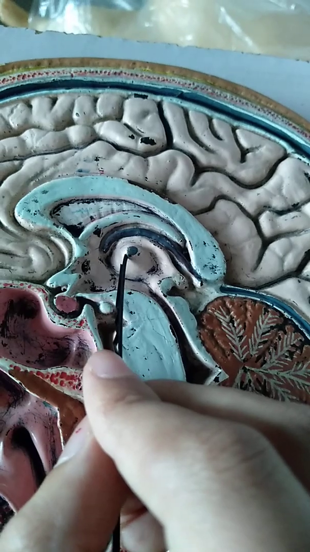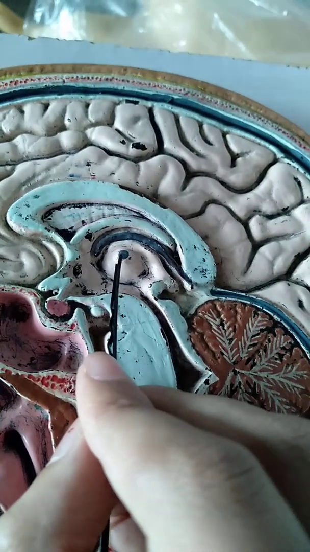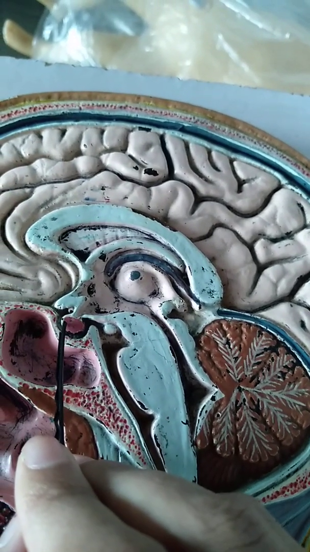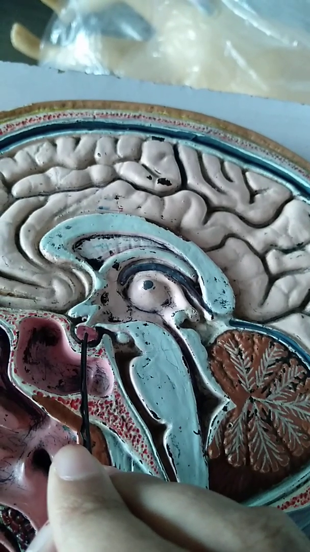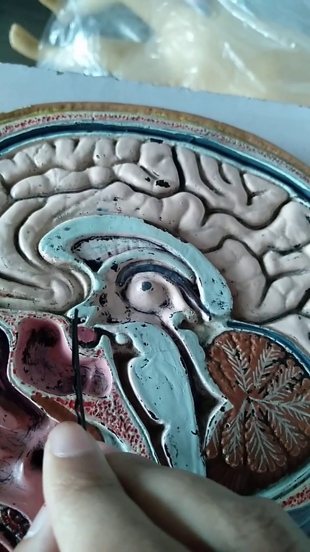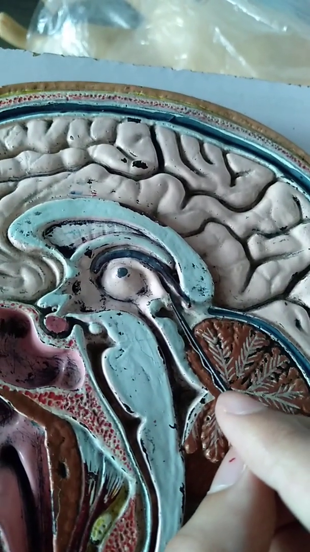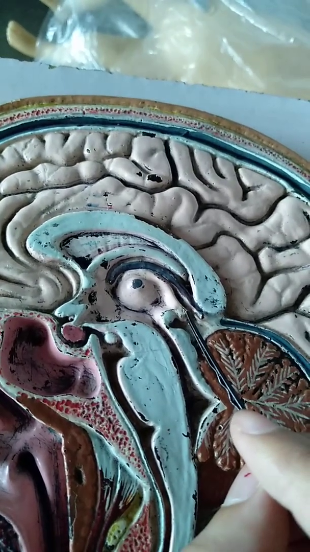This one, this blue dot, this dot structure is representing your thalamus. Then this pink structure you can see here is called the hypothalamus or infundibulum of the hypothalamus. And present behind the infundibulum of the hypothalamus, you have the optic chiasm. Present here, this white structure is called the epithalamus, which is present in the pineal gland.